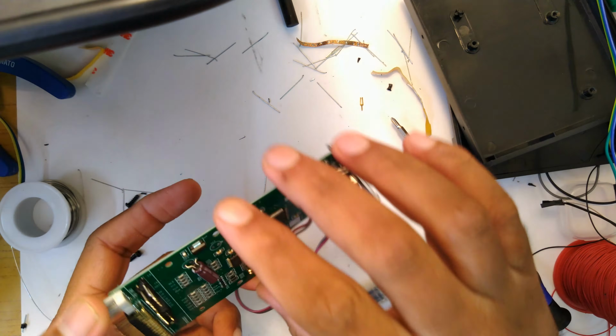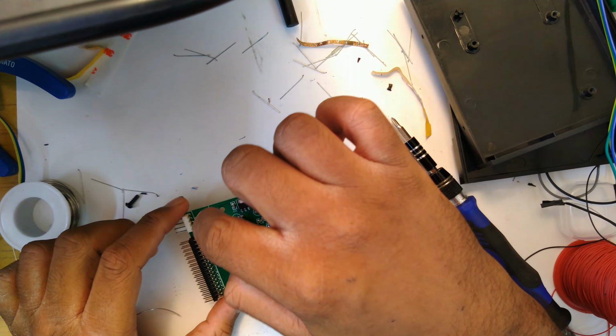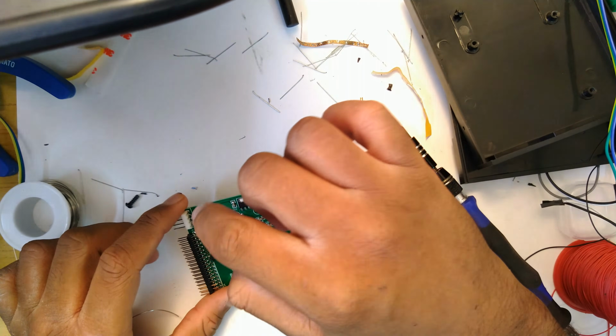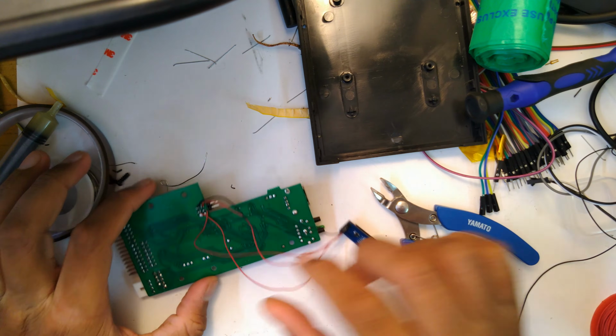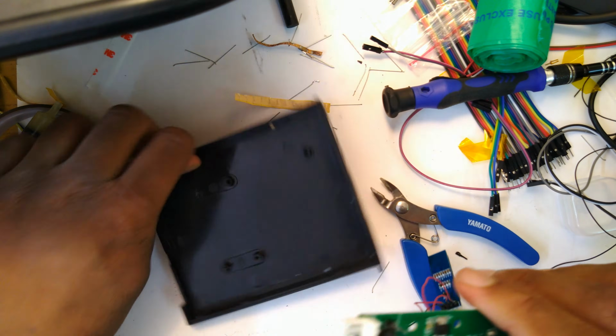So the mods are basically done. All we need to add is a jumper from here to here, and a jumper from this wire to this wire, I think. And that is on the website, how to do that. So I'll go and follow that. But right, hopefully this time the mod's done.